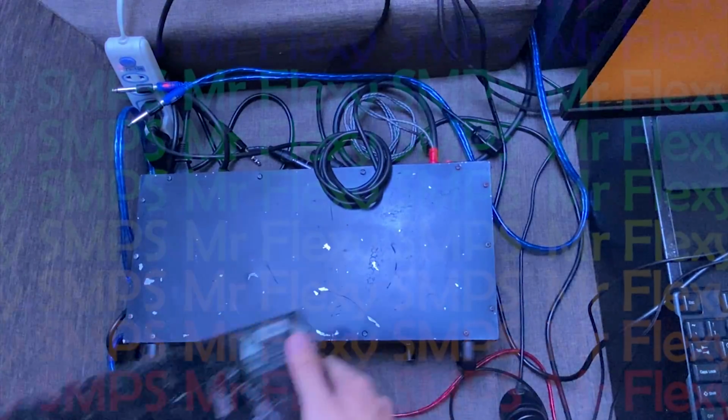So let me show you how you would wire things up. How would you patch things up? This is the back of our crossover. Let me adjust the camera so you can see.